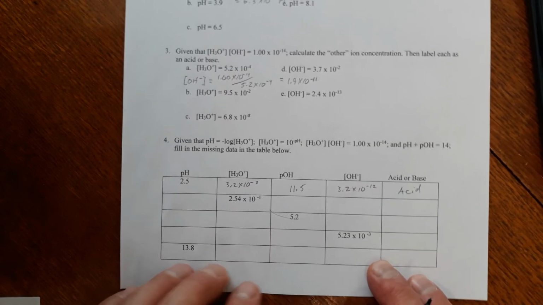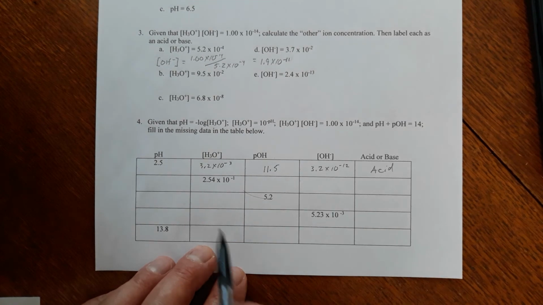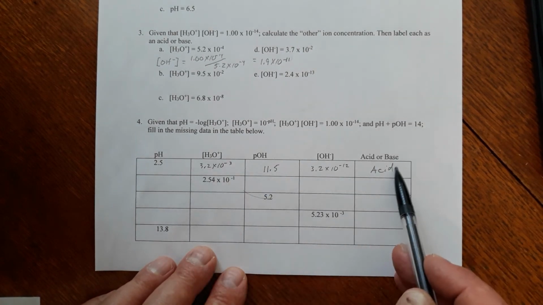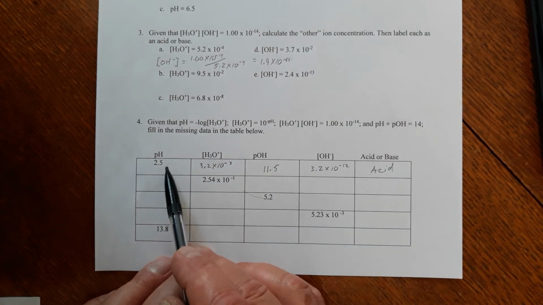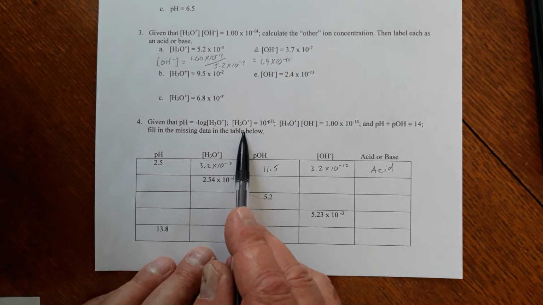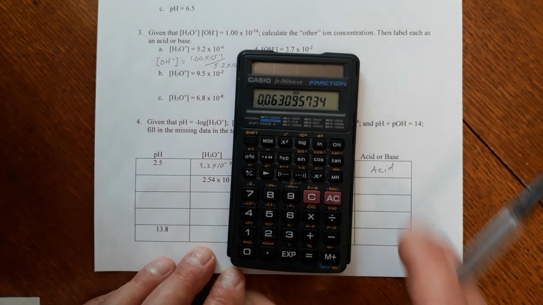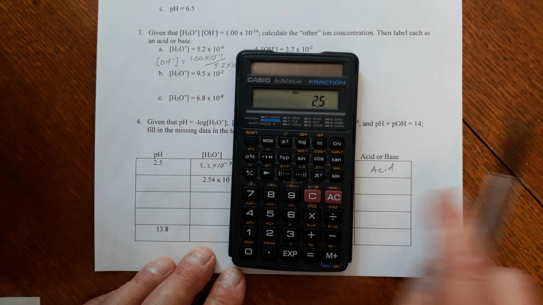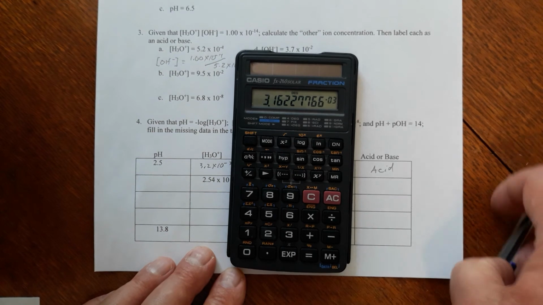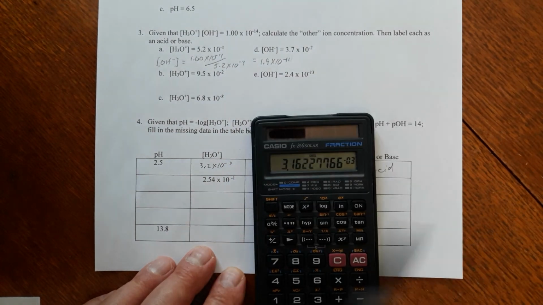Now, down here, this table is designed to show you that if you know one thing, you can find all the others. So, ask yourself, if I know the pH, how do I find the hydronium? There it is right there. So how do I put 10 to the negative 2.5 in my calculator? 2.5, make it negative, second log, and I get that.